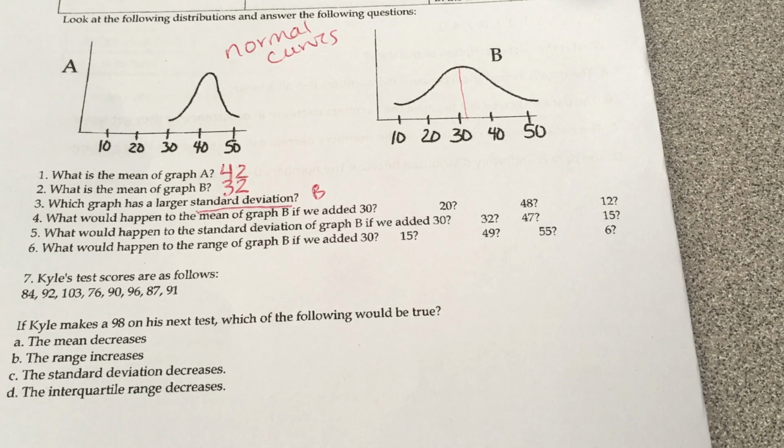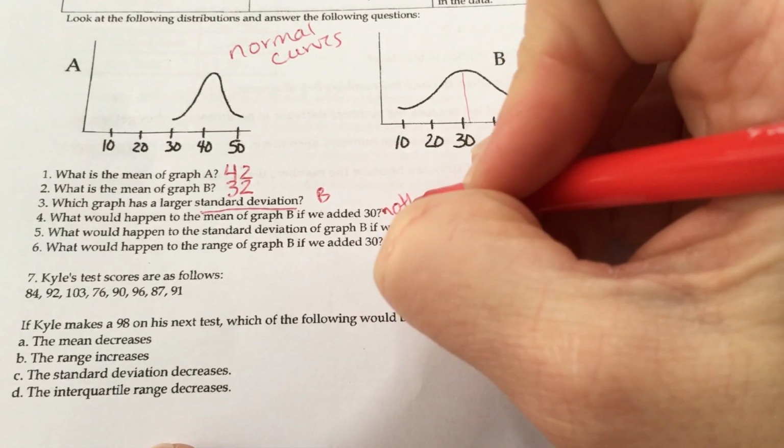Pretend there's a whole list of numbers that you had before you graphed it. If we added the number 30, what would happen to the mean? It would stay about the same. What did we already say it was about? 30. Okay, so nothing is really going to happen.